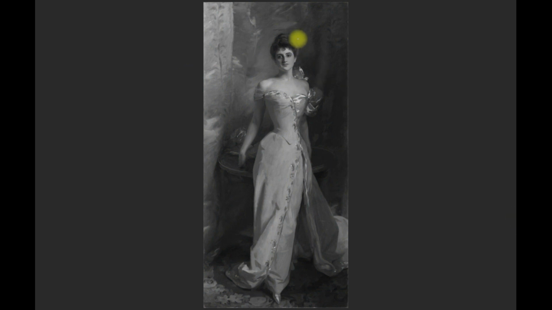The area right here where her hair is meeting the shadow is a lost area, and it's lost because the values are almost the same and you can't differentiate between the edges there. It just gets lost in the background color.